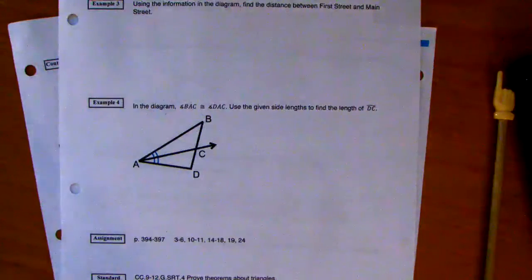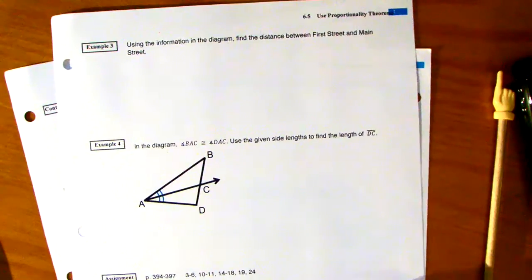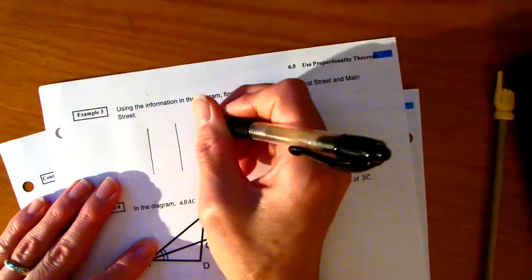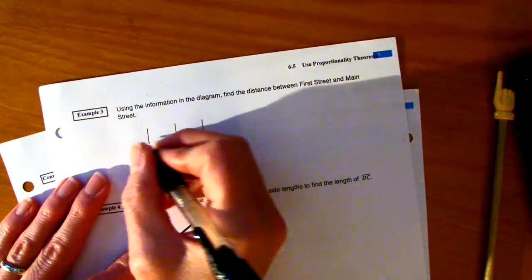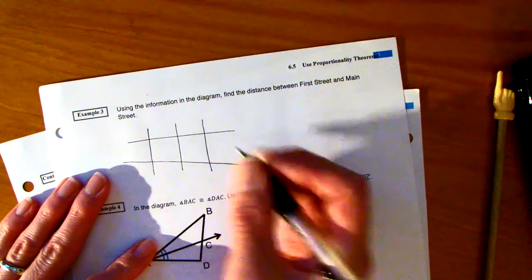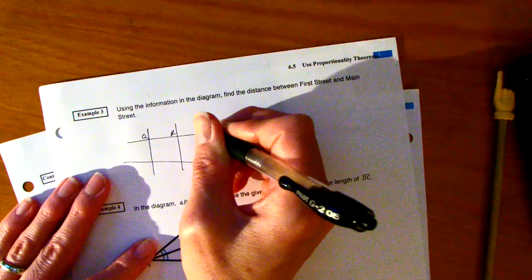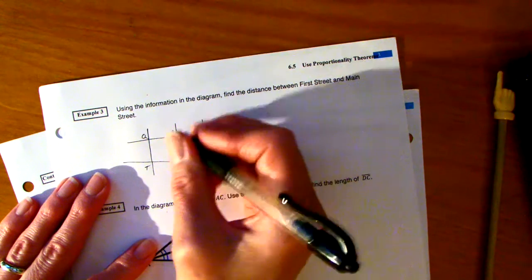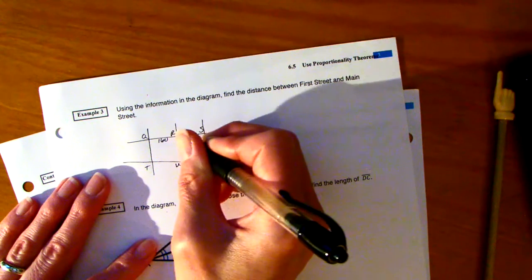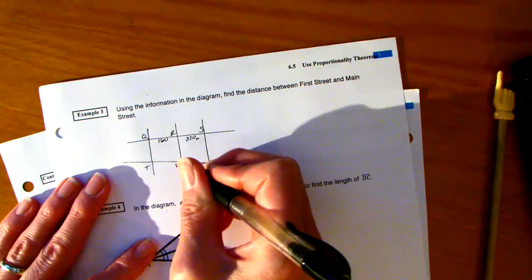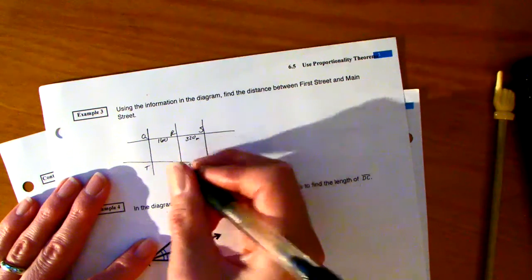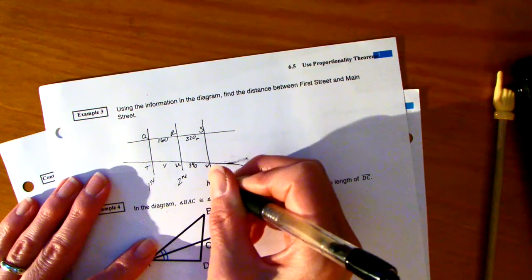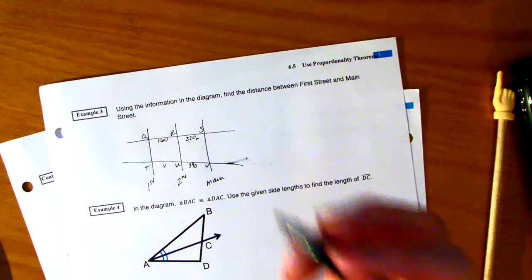What's next? Example 3. Of course, there's a crazy diagram here. So I have 3 streets and 2 cross streets. Q, R, S, T, U, V. This is 160 meters, 320 meters. This is 340. And we don't know this. This is First Street. This is Second. This is Main.